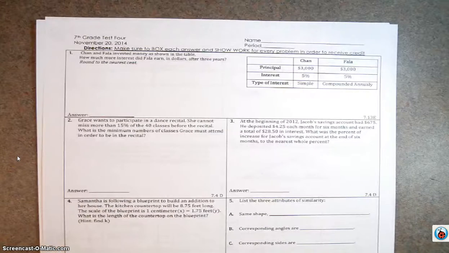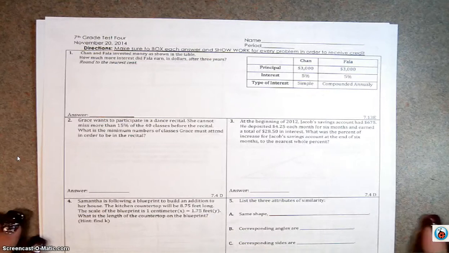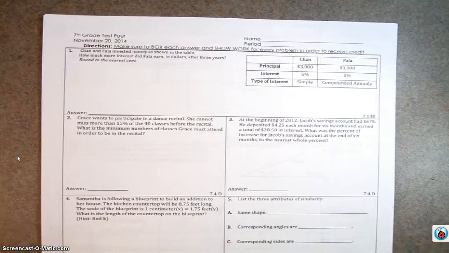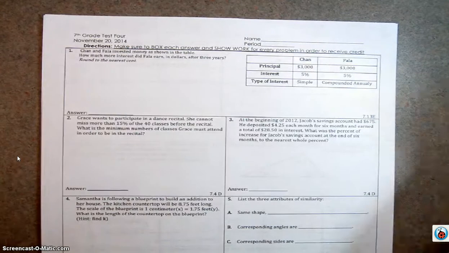All right, here's test 4. We're going to go over number 1 first. It says Chan and Fala invested money as shown in the table. How much more interest did Fala earn in dollars after 3 years? Round to the nearest cent.